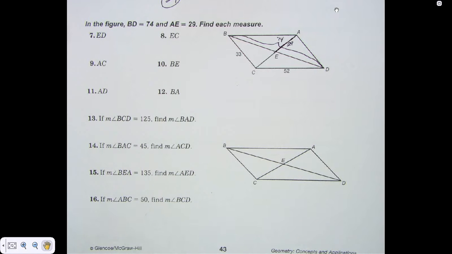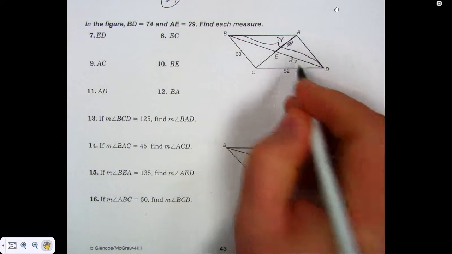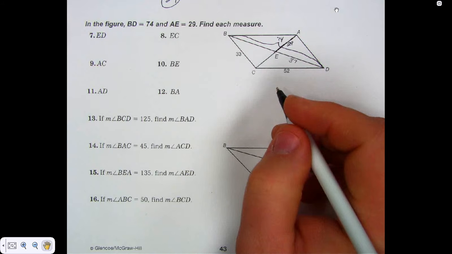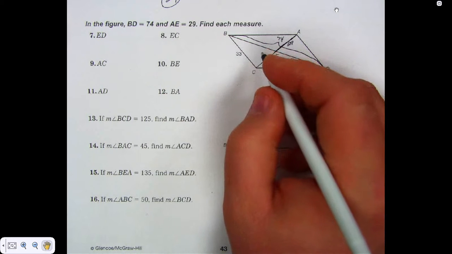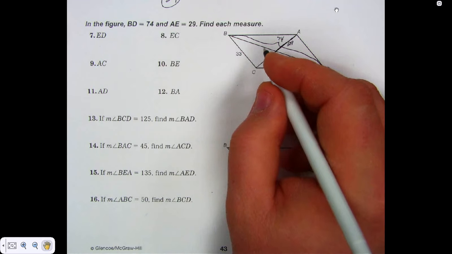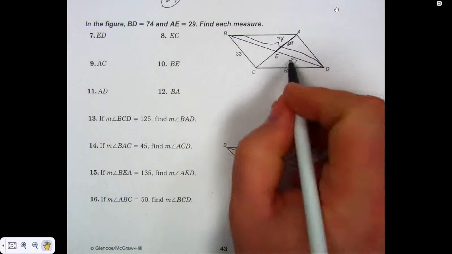Find each measure. First thing, find ED. 37. Now, he said 37. Can anybody tell me how he got 37? Cut BD in half. Why, if you know the whole thing is 74, could he know that that's 37?